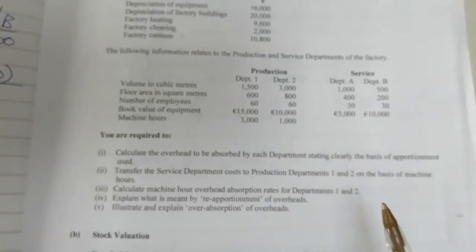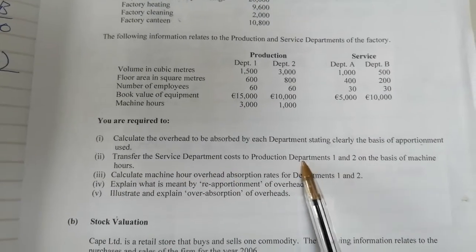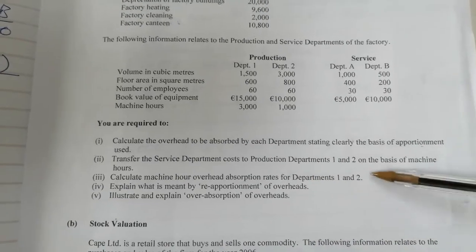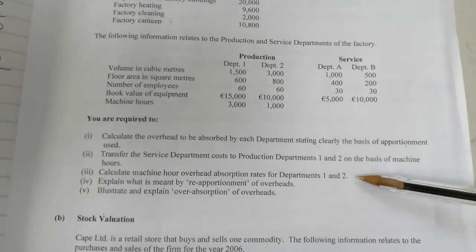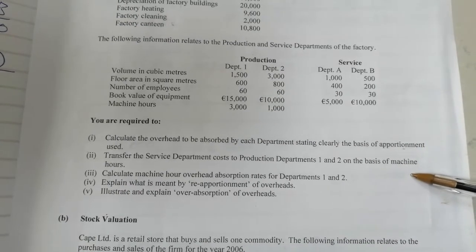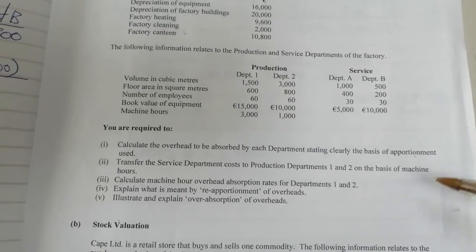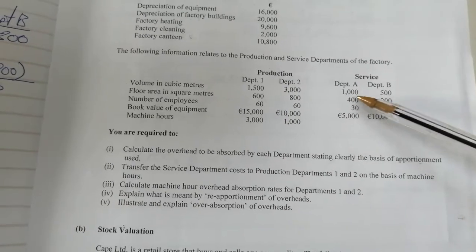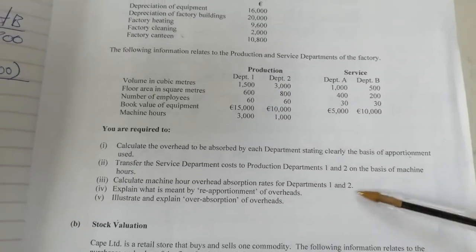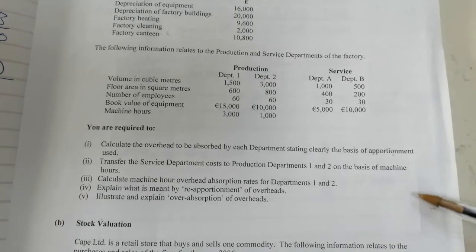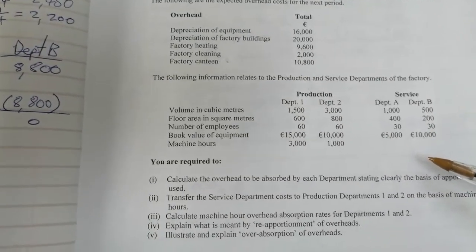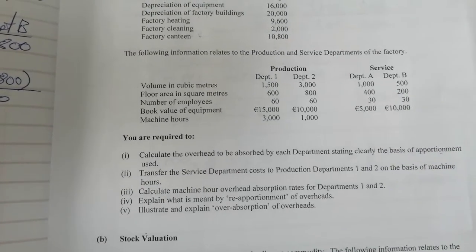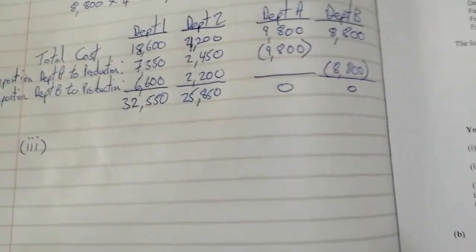They'll say, apportion or transfer the service department cost to production departments, and they'll give you a little table with percentages where it's like 70% to Department 1, 30% to Department 2, and then that could be for Department A's costs, and then for Department B's costs it could be 80% to Department 1, 20% to Department 2, in which case you'd have to just break them up in those proportions.